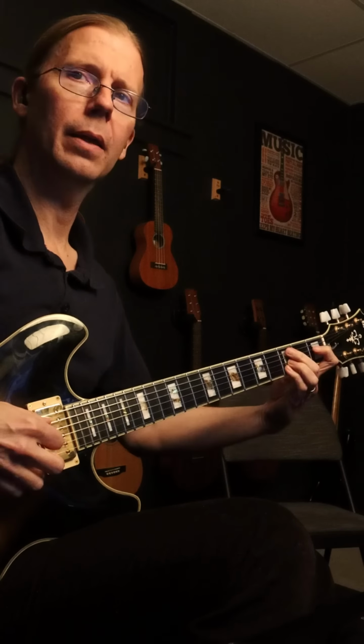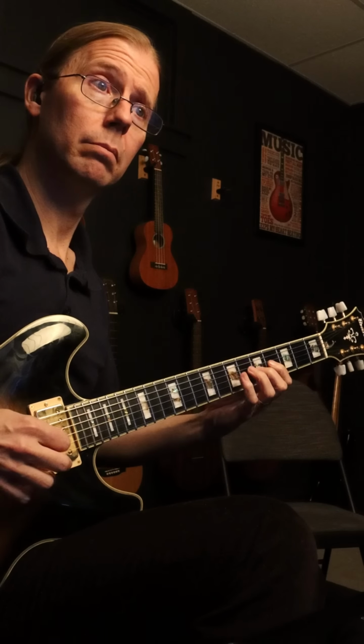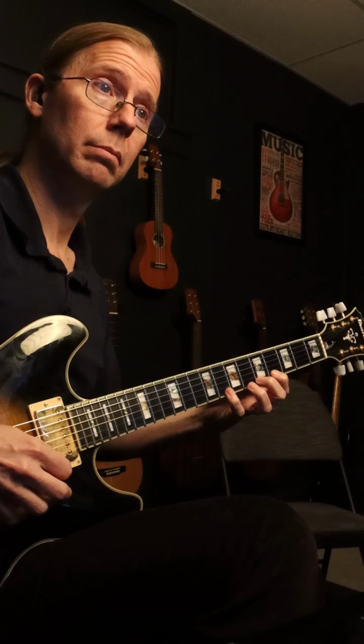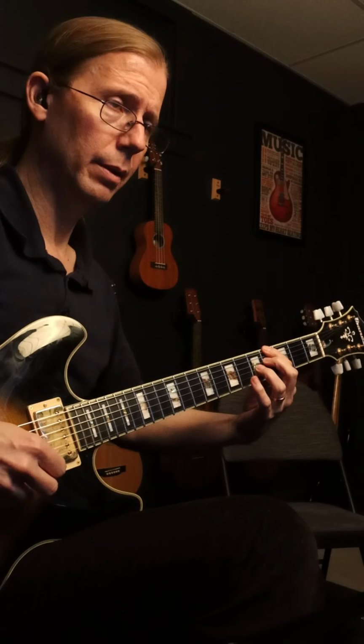To kind of, in a sense, spice up your lines on major, there are tons of options, but one thing I did there was I incorporated one of the modes of the D flat harmonic major. So we have this major third and a natural 13, but this flat 9 sound on the dominant 7th.